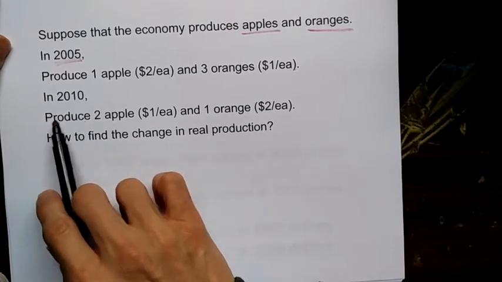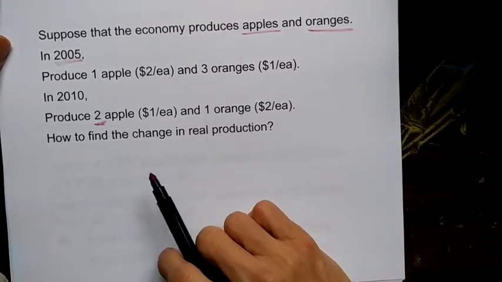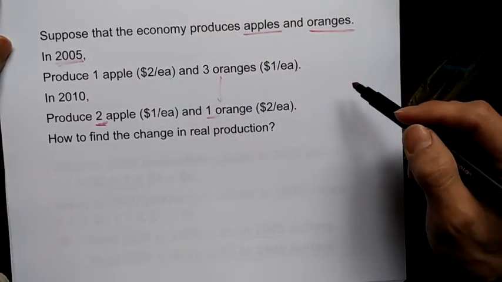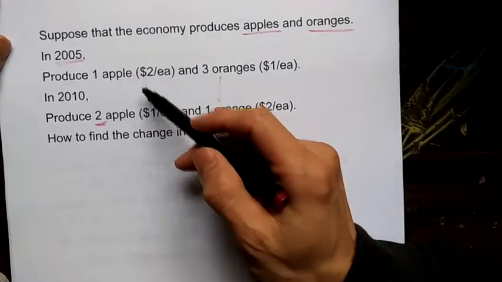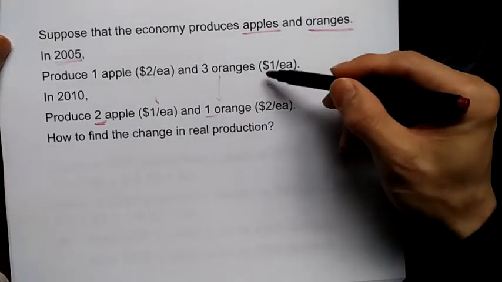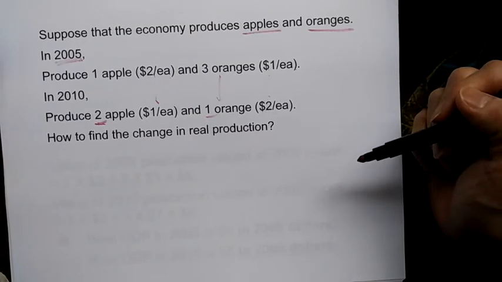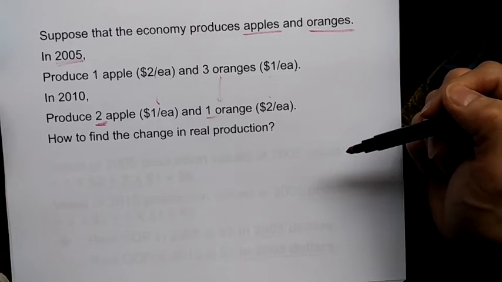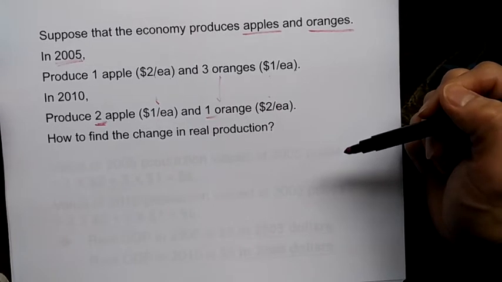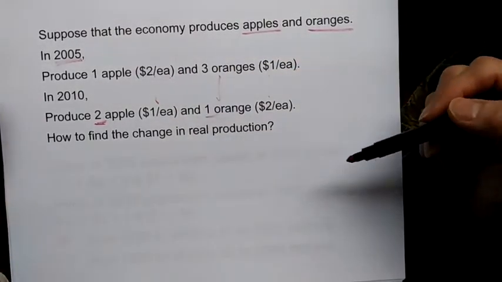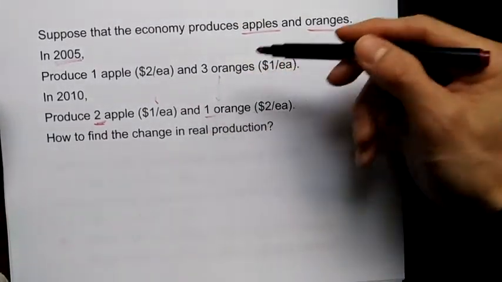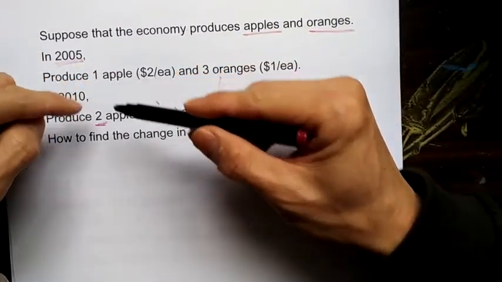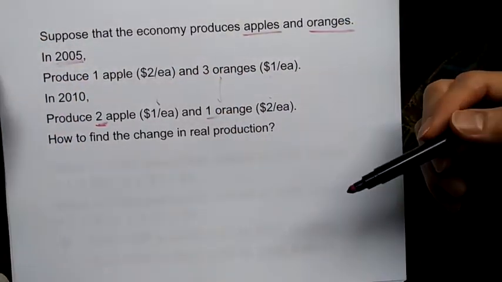In 2010, the production of apple doubles, but the production of orange decreases. And the apple becomes cheaper, but the orange becomes more expensive. Alright, did you see that? 1 good is very different from 2 goods example. Now you have 2 goods. How can you measure the real production? In the 1 good example, you can say it goes from 1 apple to 2 apples. The production doubles.